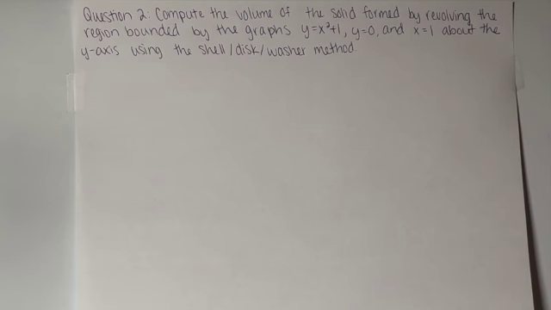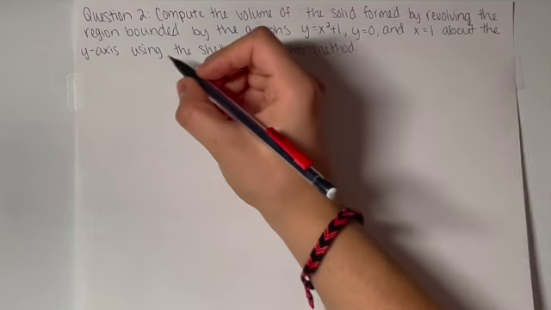For question 2, we have, compute the volume of the solid formed by revolving the region bounded by the graphs y equals x squared plus 1, y equals 0, and x equals 1 about the y-axis using the shell, disk, or washer method. First, we can start by graphing this function.